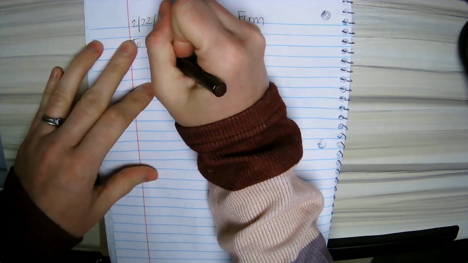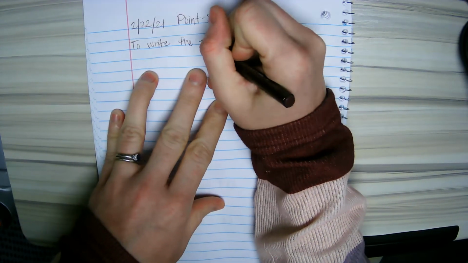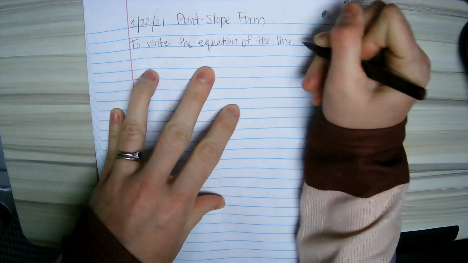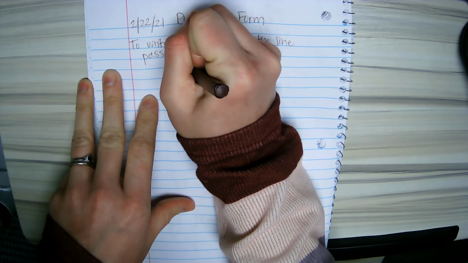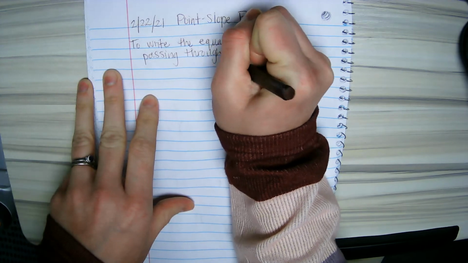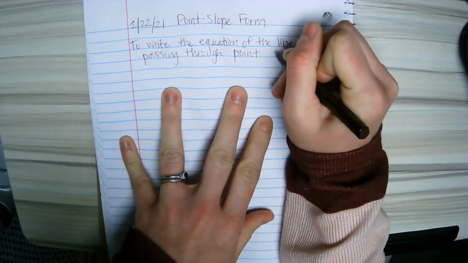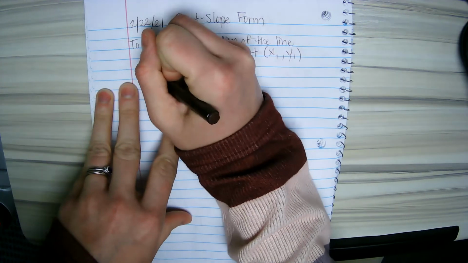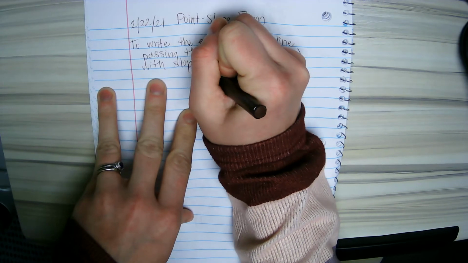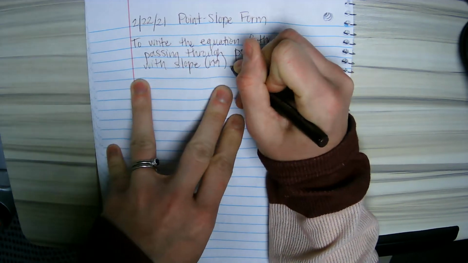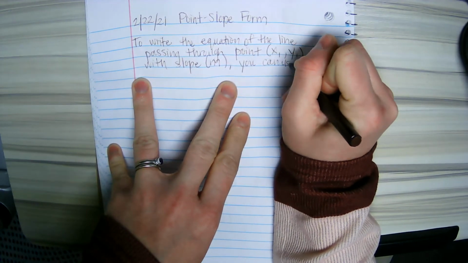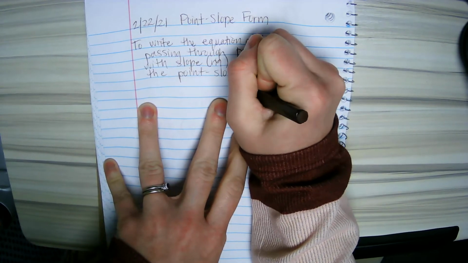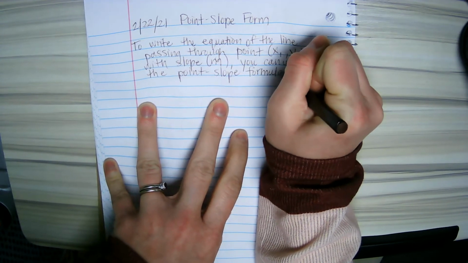So to write the equation of the line passing through point x1, y1 with slope m, you can use the point-slope formula. So here it is.